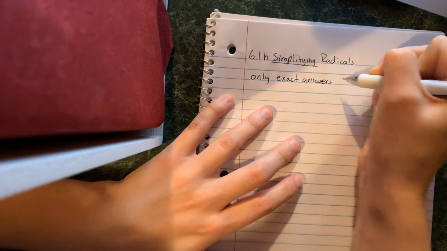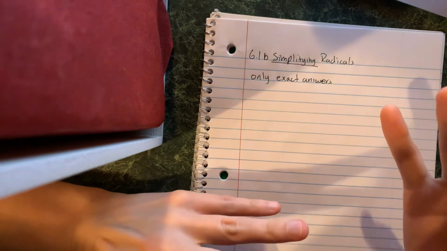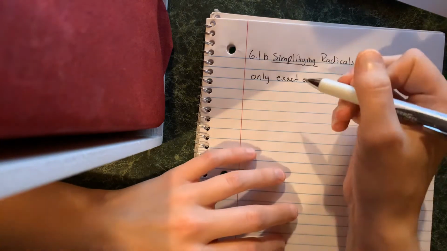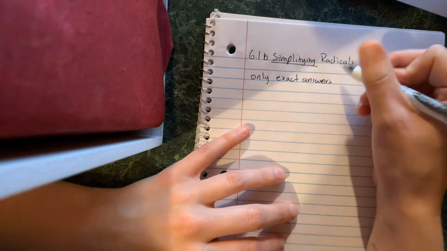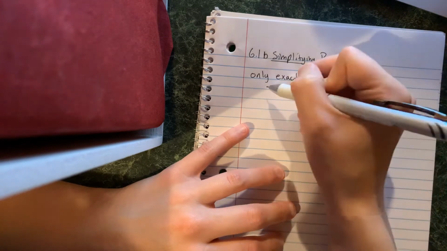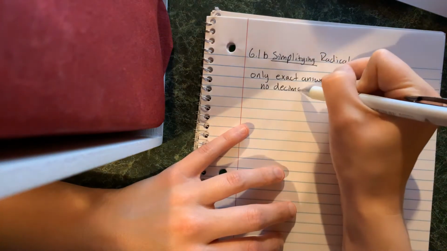So you won't be able to type these into the calculator and use the decimal that they're going to give. You have to use what I'm going to show you to be able to simplify what it is if it gives you a decimal. So only exact answers. For these, you have no decimals from calculator.